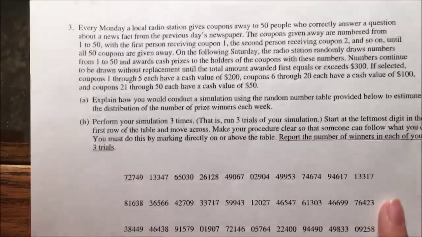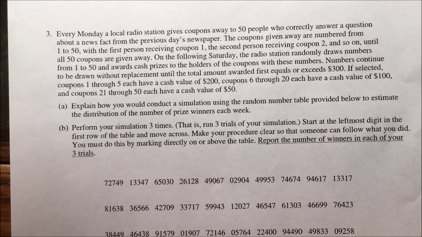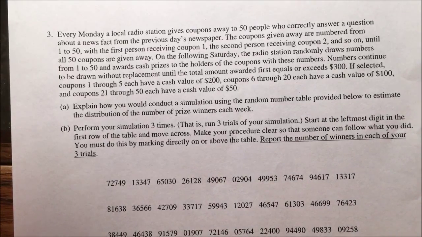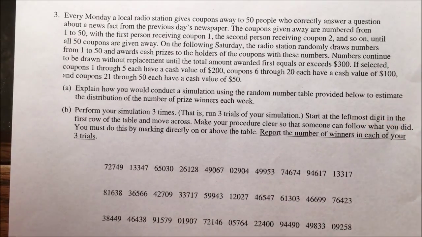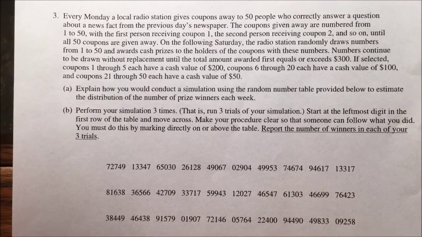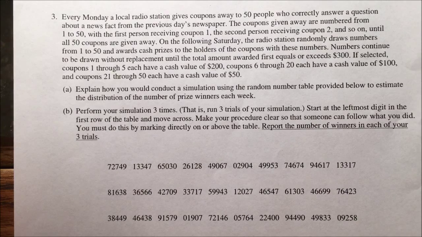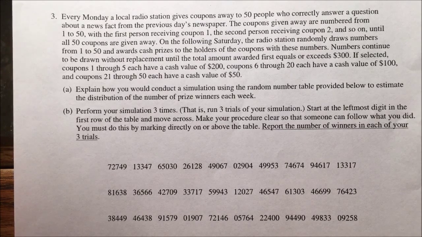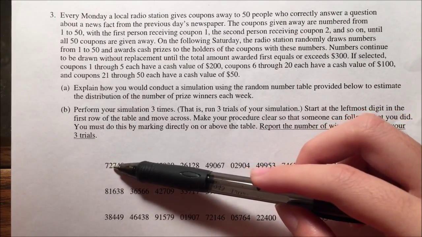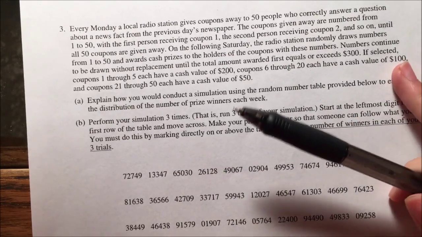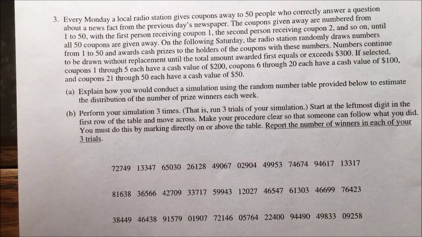First we want to know what a random number table is. A random number table is random strings of numbers that we would use random numbers on. So first we want to know how to use that. When you use a random number table, you start each simulation by starting from the left and going on to the right using all the random number tables.